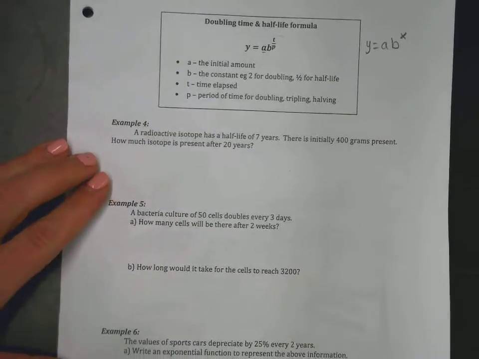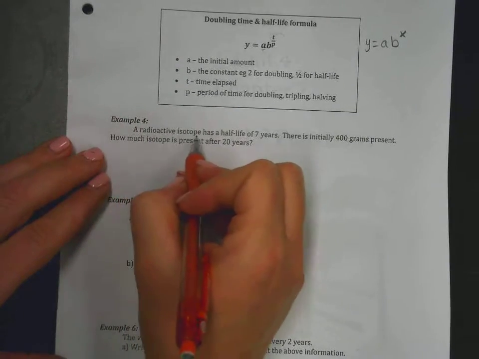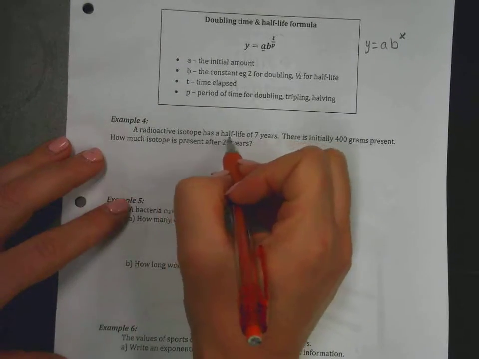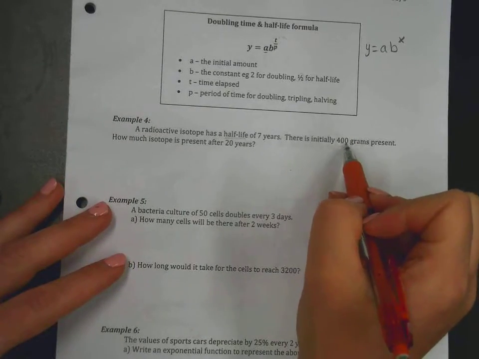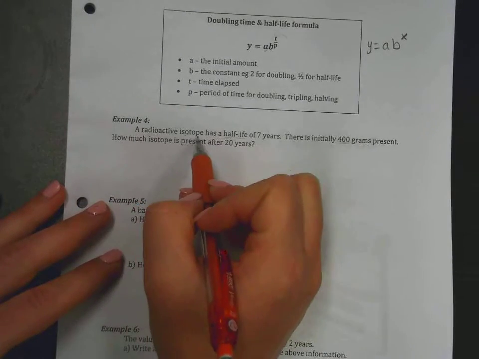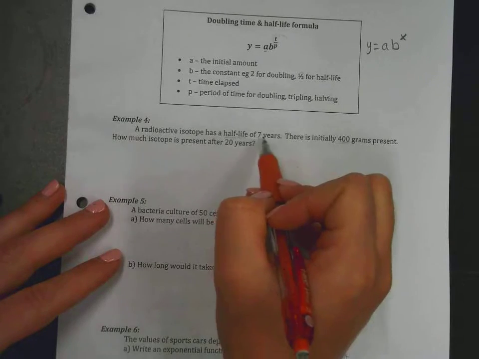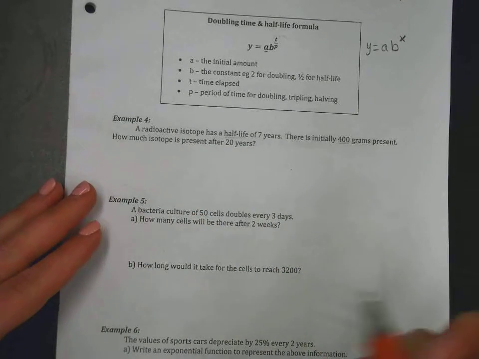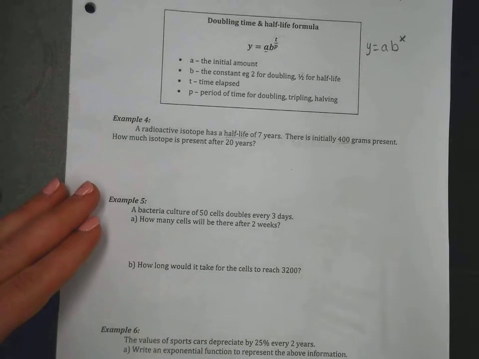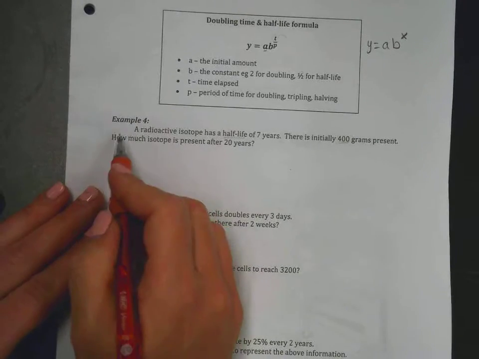So for example, it says a radioactive isotope has a half-life of 7 years. What it means is it takes 7 years for the mass of this radioactive isotope to be cut in half. So if initially there was 400 grams present, it would take 7 years to break down to 200 grams, and then another 7 years to break down to 100 grams, and so on.